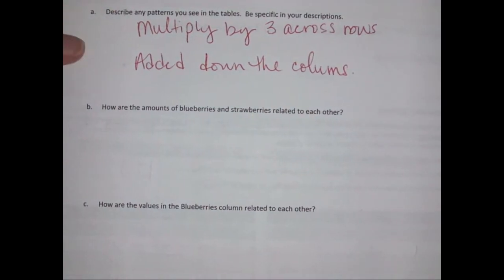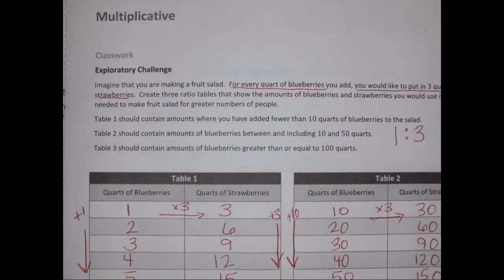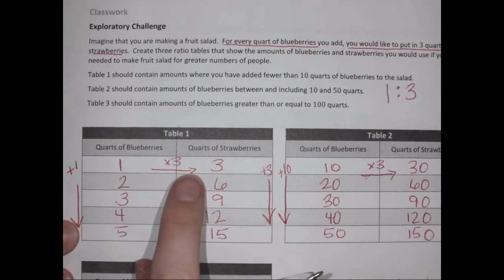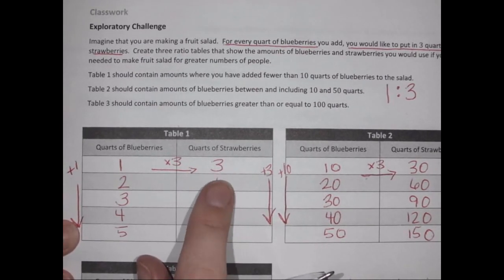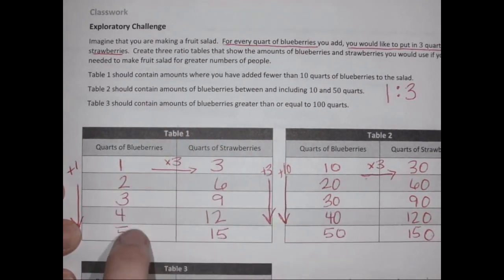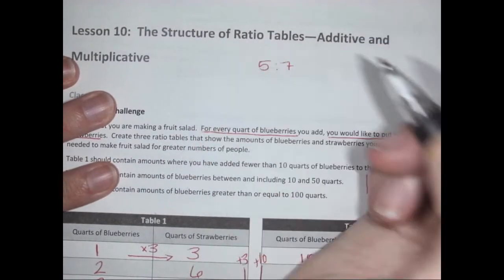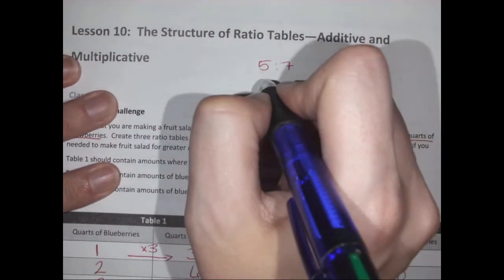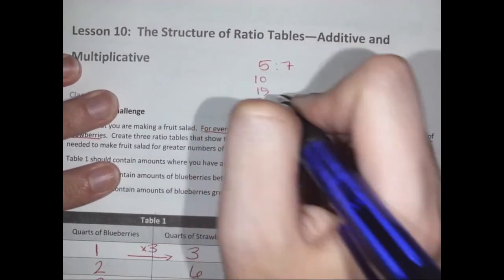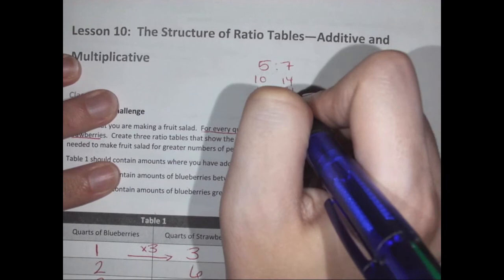So when you have a table like this, where you can multiply by a value to get the second value, that's called a multiplicative ratio table. If, for example, you have a table with the ratio 5 to 7, if I keep going, I'm going to get 10, 15, 20, 14, 21, 28.